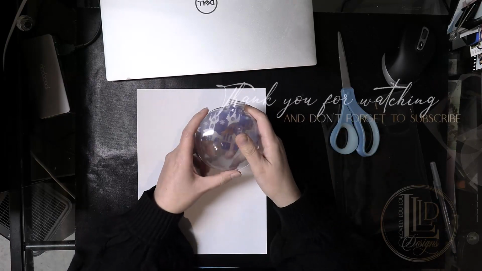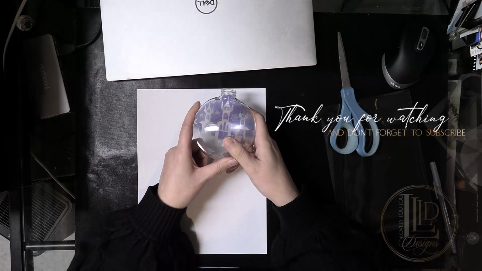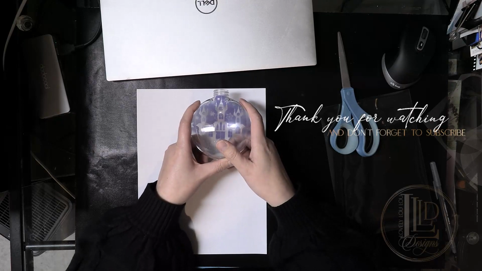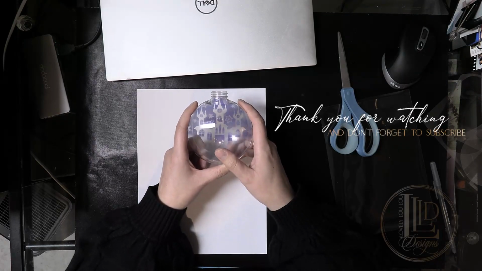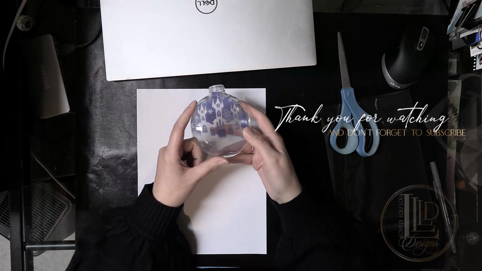So there is definitely a way to do this by hand without a cutting machine and without paid software. For the rest of the tutorial, please go back and check out the original tutorial that was posted so you can see how we do the glitter add-ons and the bow.